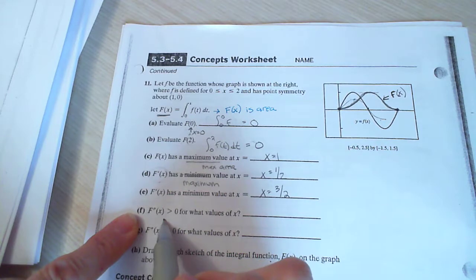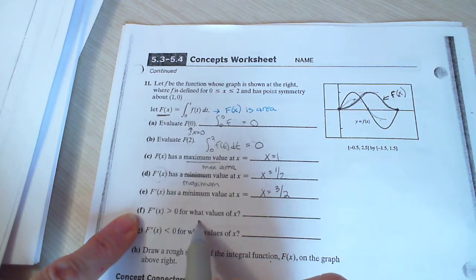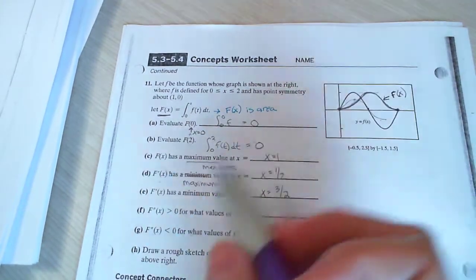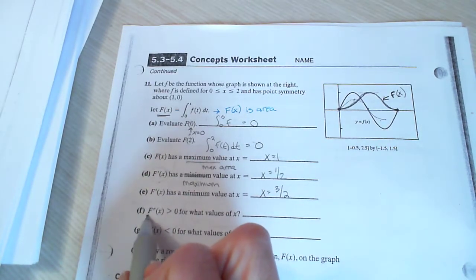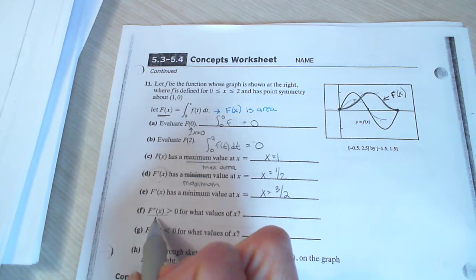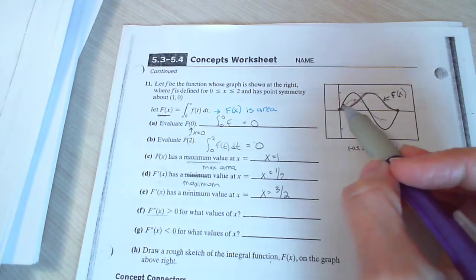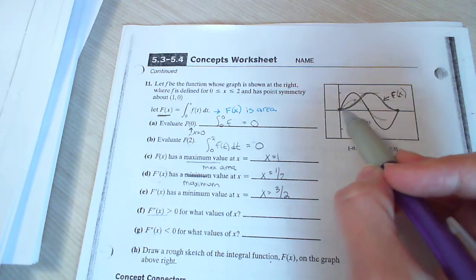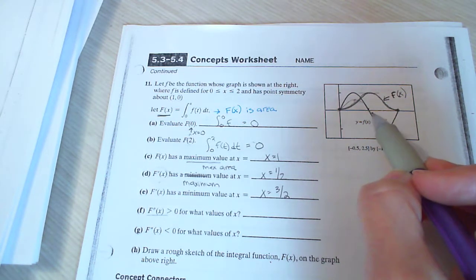And then f double prime of x would be positive, greater than 0 for what values? Well, remember, double prime or second derivative is our concave up, concave down. Well, our first derivative is concave down here.